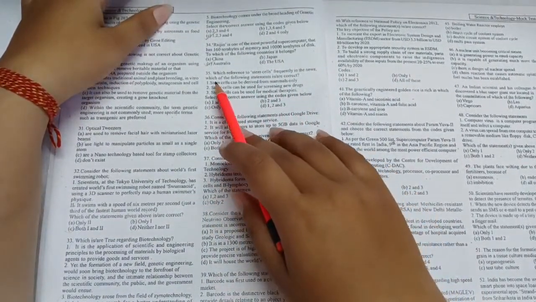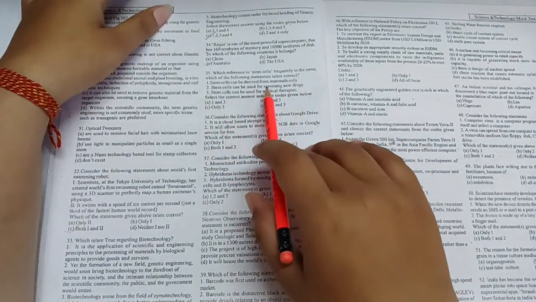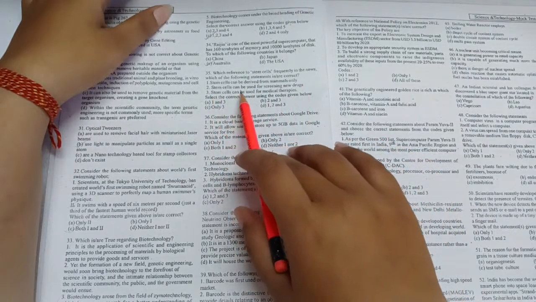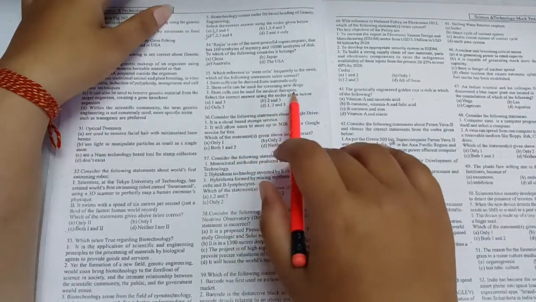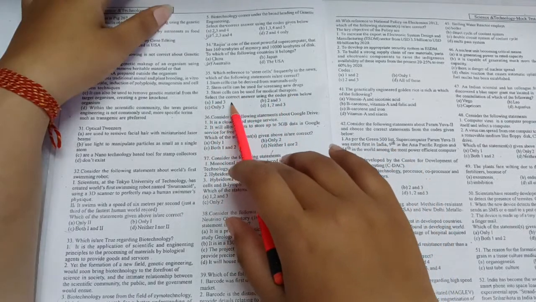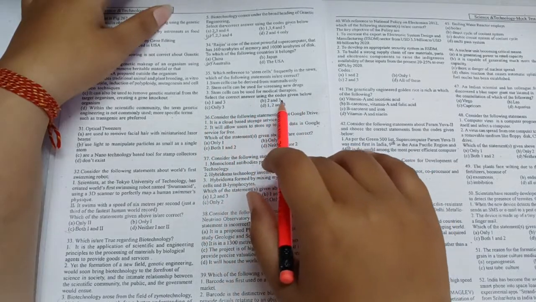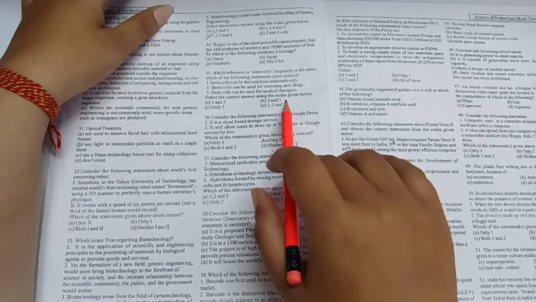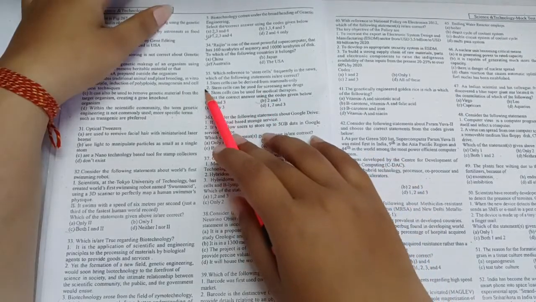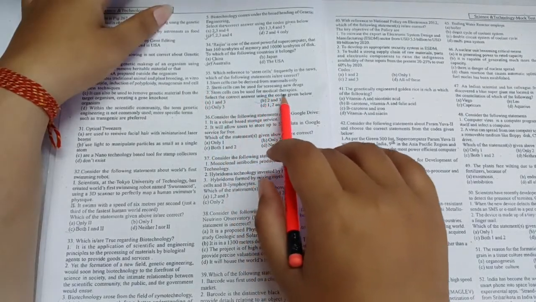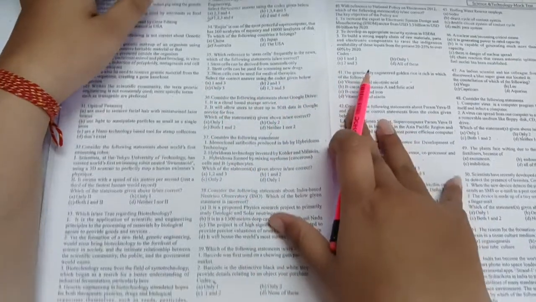With reference to stem cells frequently in the news, which of the following statements is or are correct? Stem cells can be derived from mammals only. Stem cells can be used for screening new drugs. Stem cells can be used for medicinal therapies. Select the correct answer using the codes given below. This answer B, 2 and 3. Stem cells can be used for screening new drugs. Stem cells can be used for medicinal therapies.